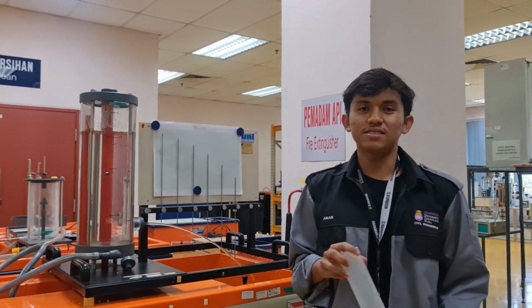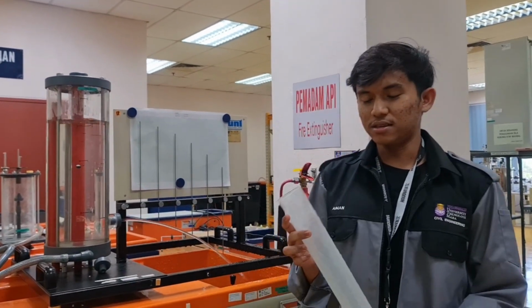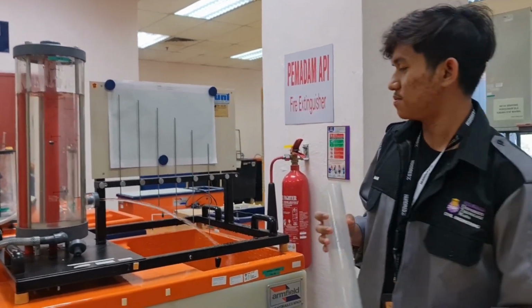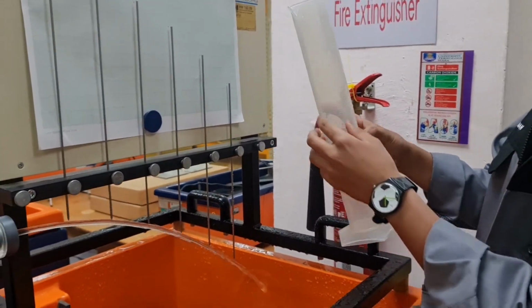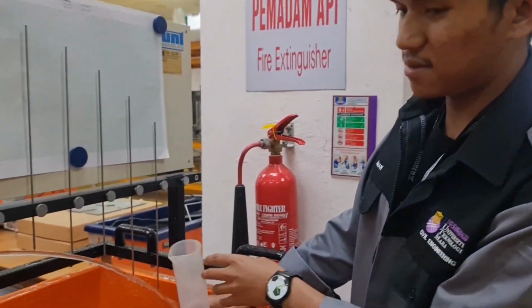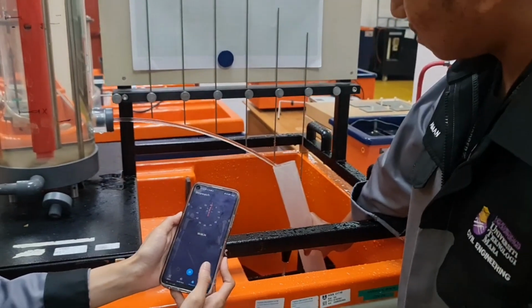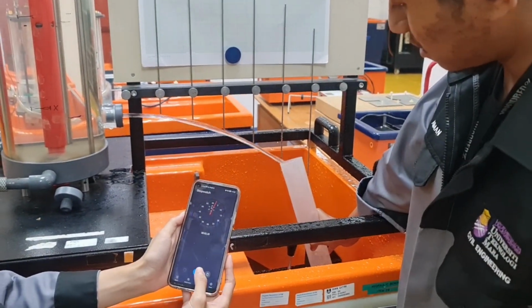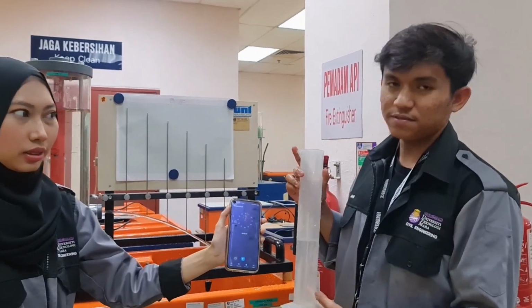Alright, step 4 is we must record the flow using a stopwatch and this area is indicated. We must fill until 250 ml. Alright, so the time taken is 2.5 milliseconds.